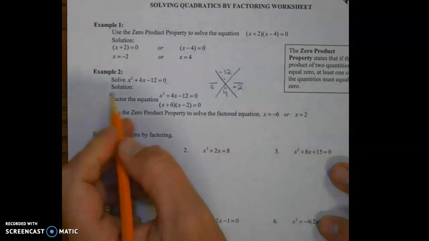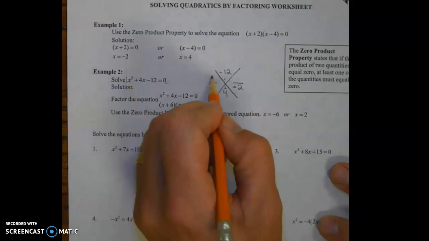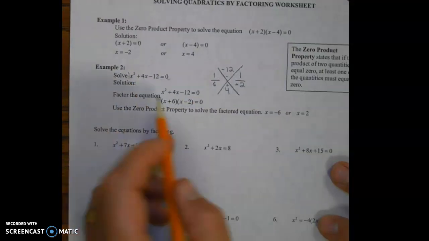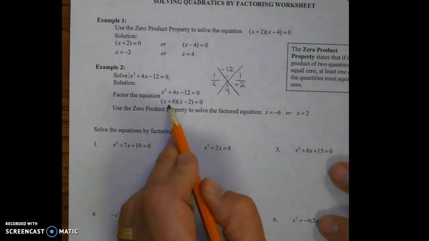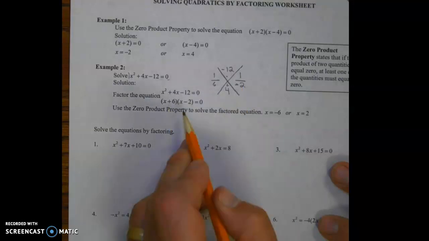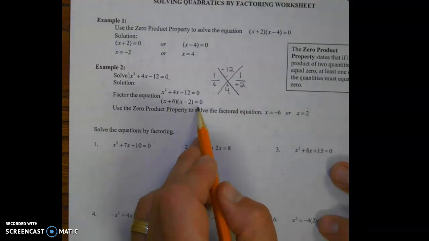Draw our fraction line. We're going to put the a value on top. And so we end up here with x plus 6, which is this factor, and x minus 2, which is this factor, equal to 0.